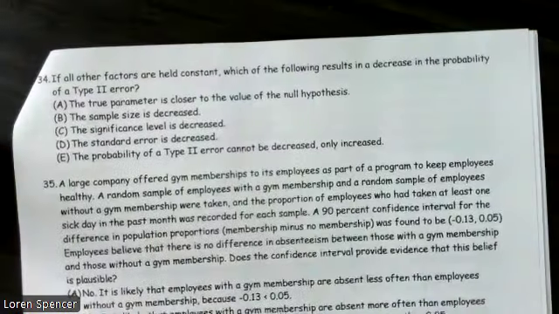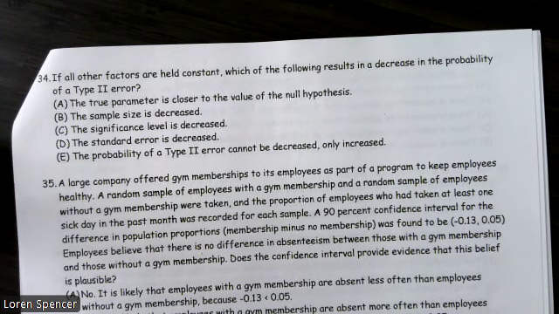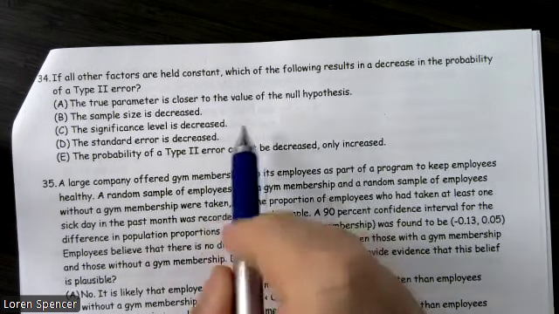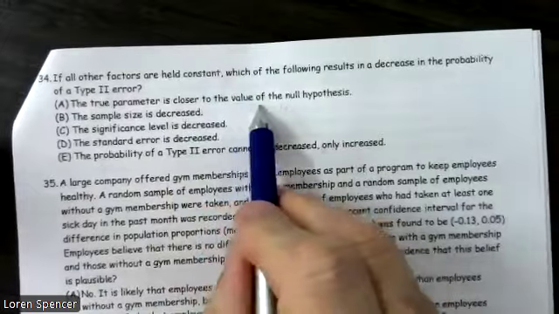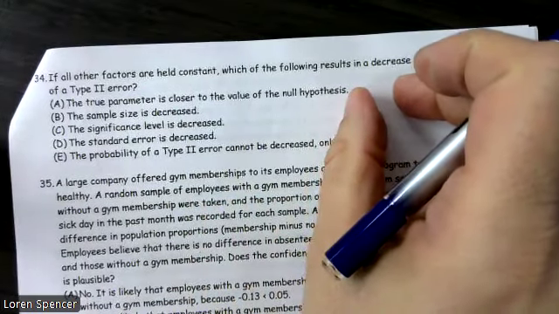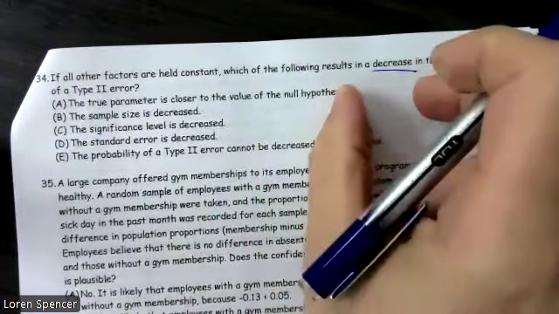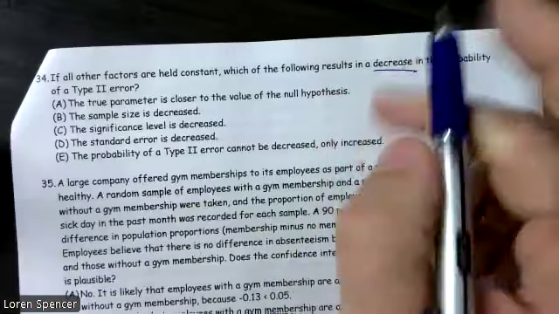If all other factors are held constant, which of the following results in a decrease in the probability of a type 2 error? Decreasing type 2 error means I need to be able to reject more easily. The true parameter is closer to the null hypothesis. If they're close together, it's hard. And they want to decrease the probability. If they're close together, that makes it hard to reject.